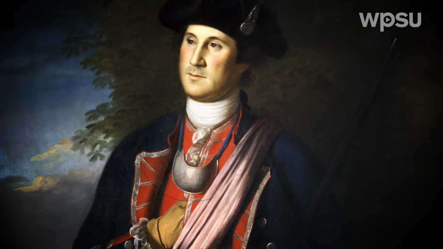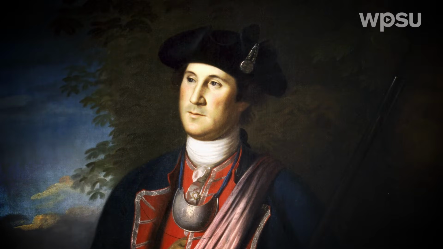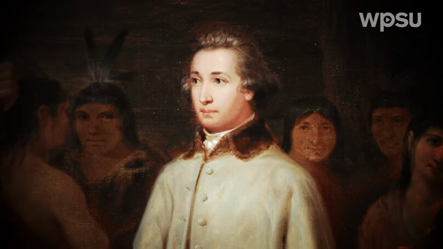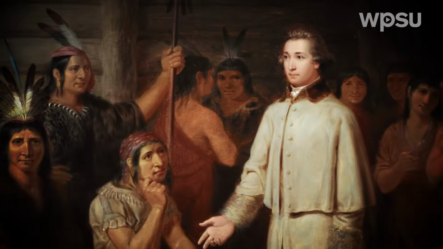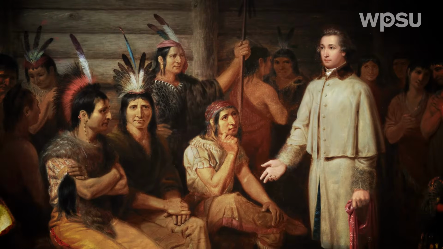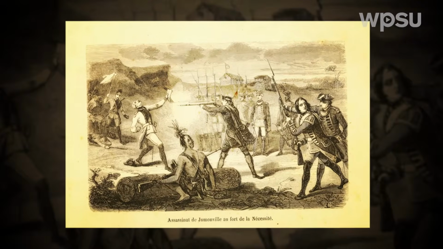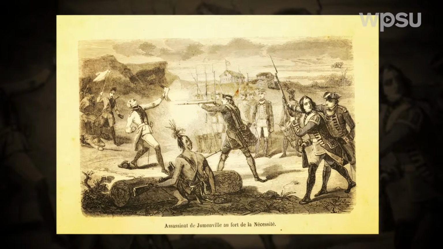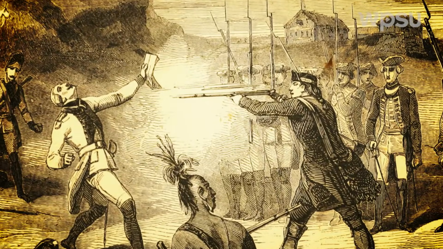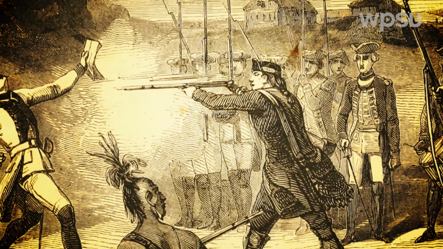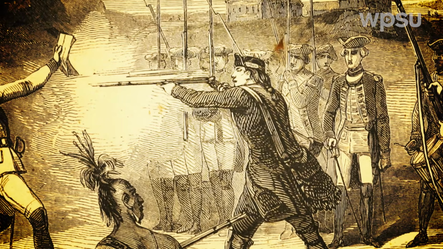The Virginia colony likewise claimed the forks of the Ohio, and a young Virginian named George Washington was sent by the governor on a diplomatic mission to evict the French in 1754. Instead, Washington triggered a conflict in the Ohio Country when his small expeditionary force of colonists and Seneca guides killed members of a French diplomatic mission.